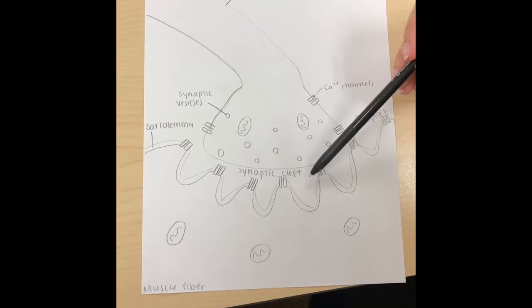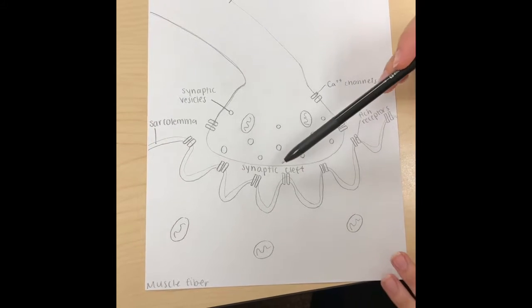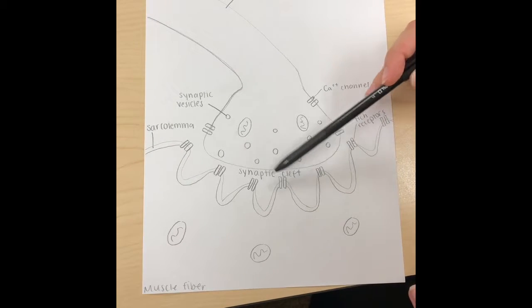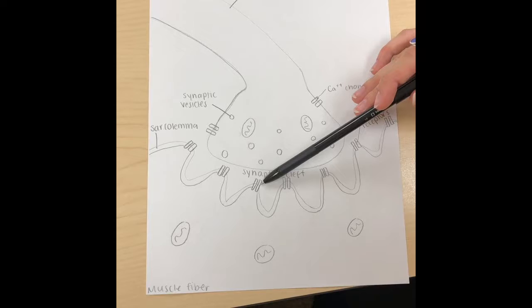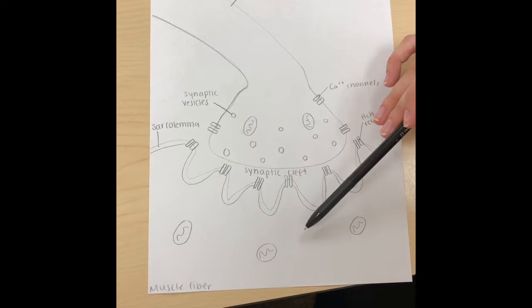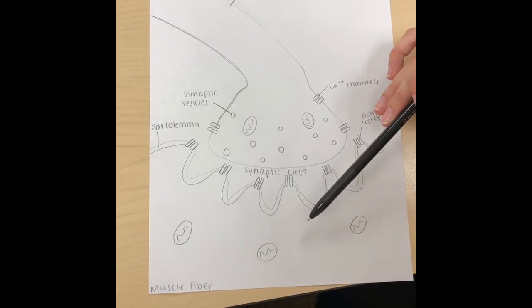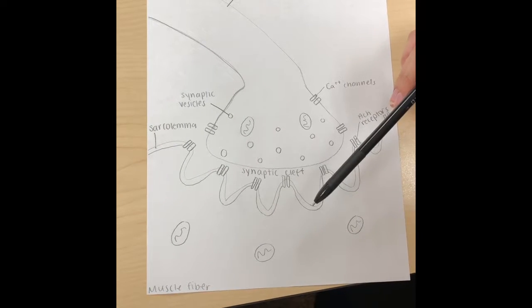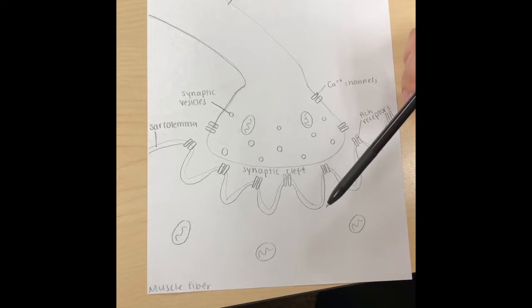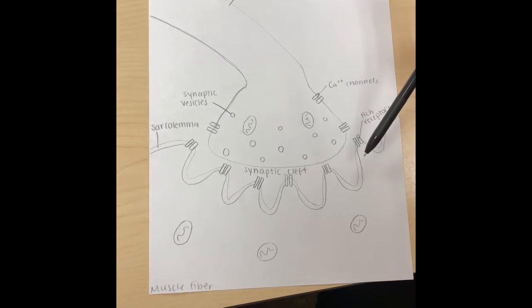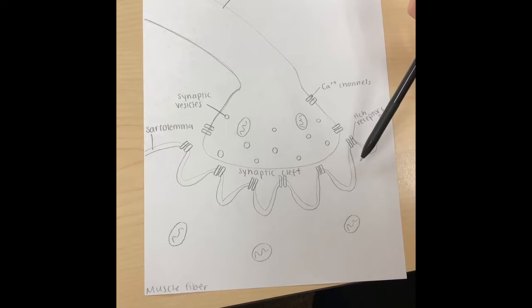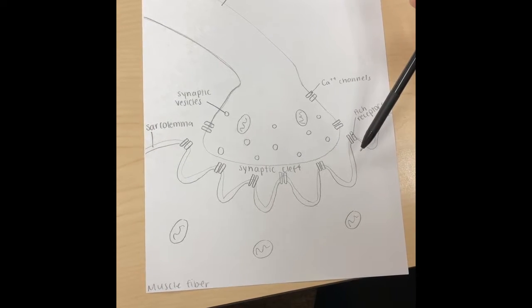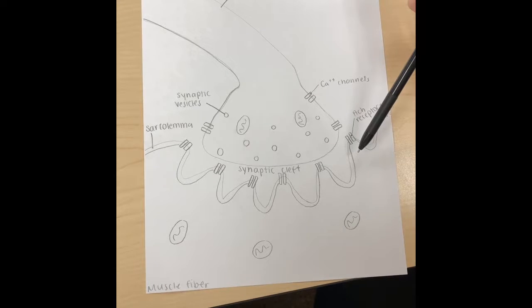Once acetylcholine crosses the synapse and binds to the receptor of the sarcolemma, ion channels on the sarcolemma open, and sodium enters the cell. This causes the muscle cell to begin to depolarize. This local depolarization leads to an action potential propagation. The action potential travels along the sarcolemma to the T-tubule. Once at the triad, the action potential helps open voltage-gated calcium channels on the terminal cisternae.